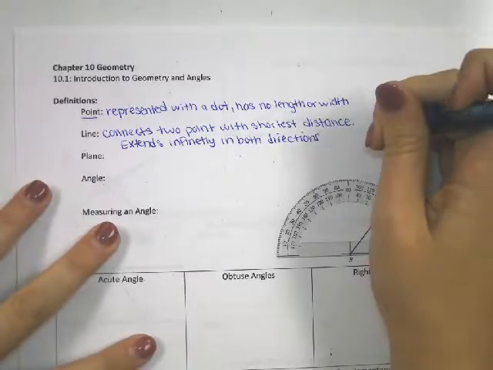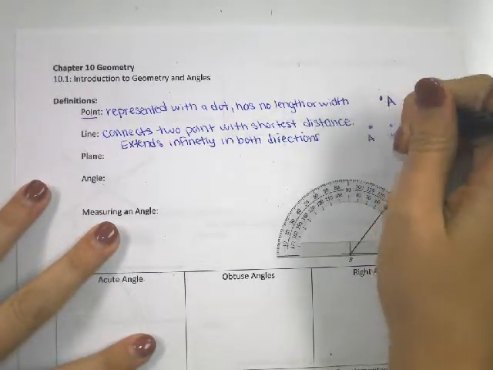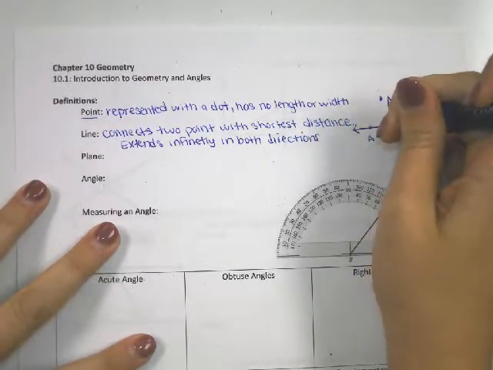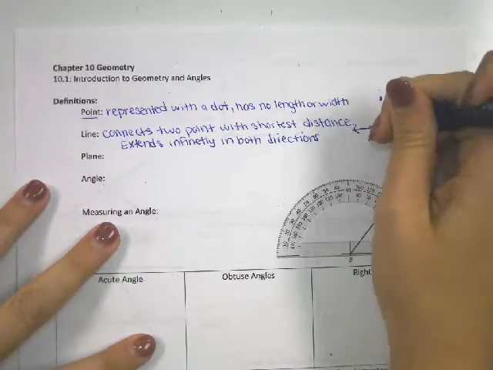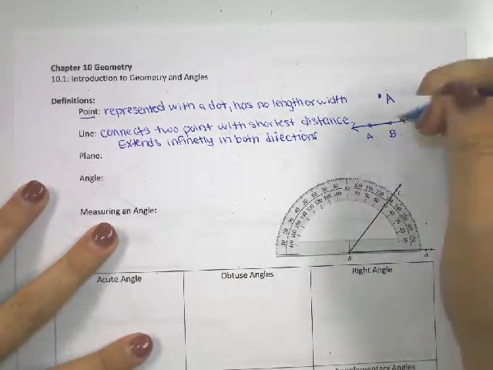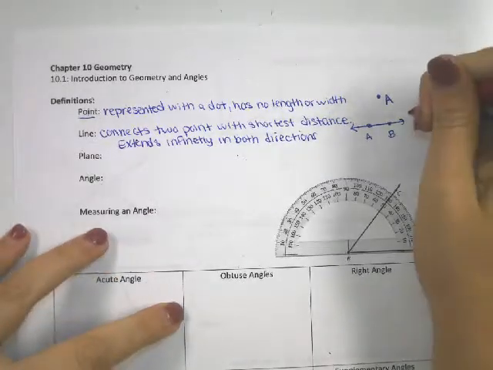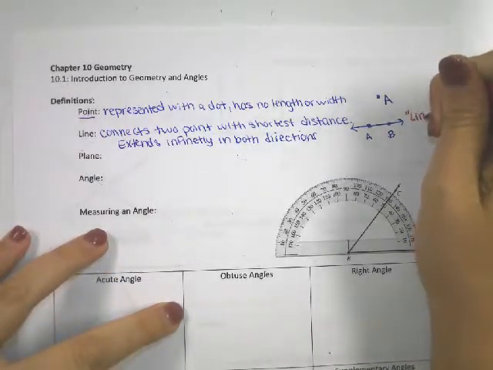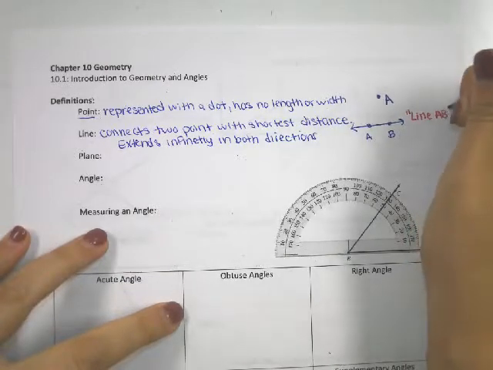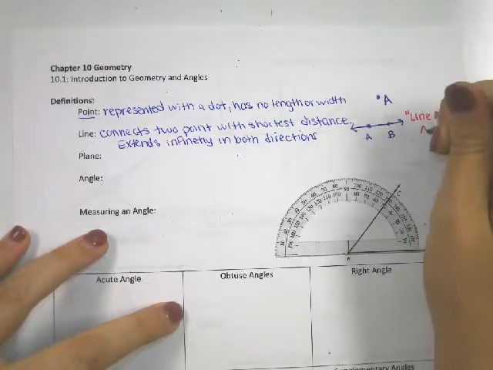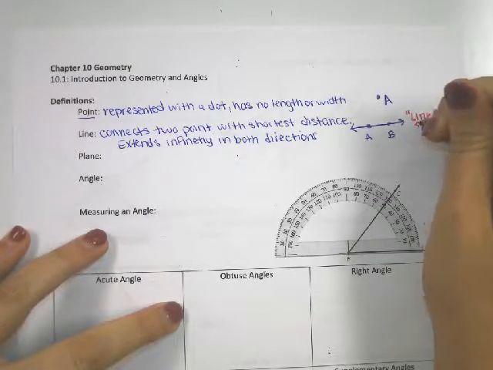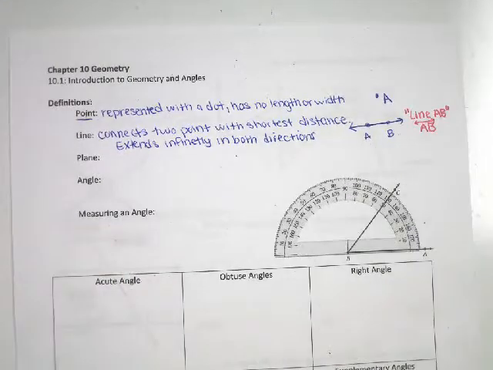So for a line, if I have 2 points, A and B, the line looks like this, goes through them, and we would call this line AB, or you could call it line BA, or abbreviated, you might see it with AB and then a line drawn on top of it. So that is our line AB.